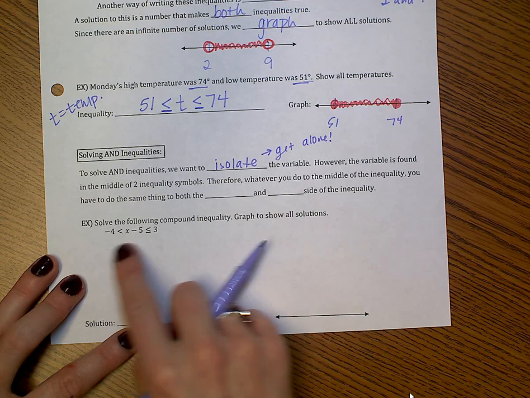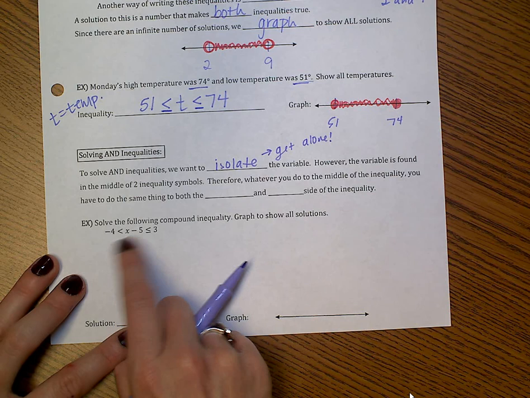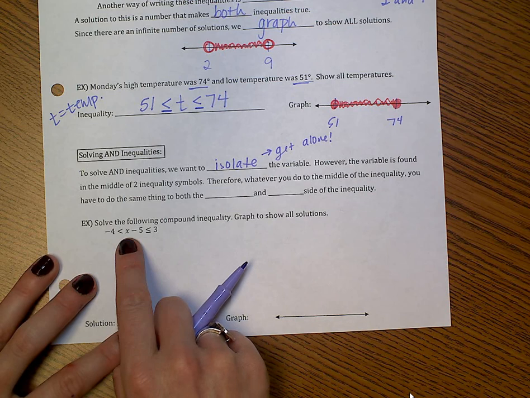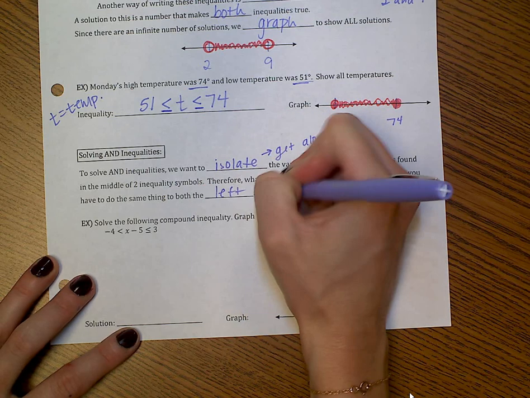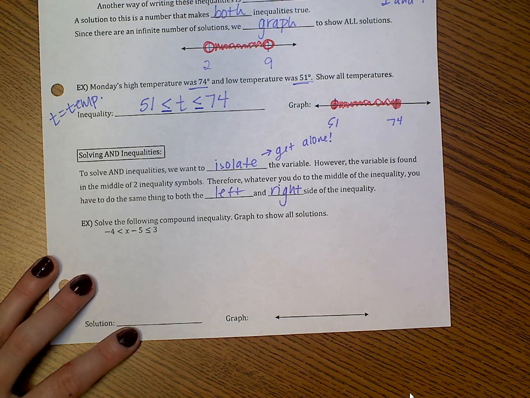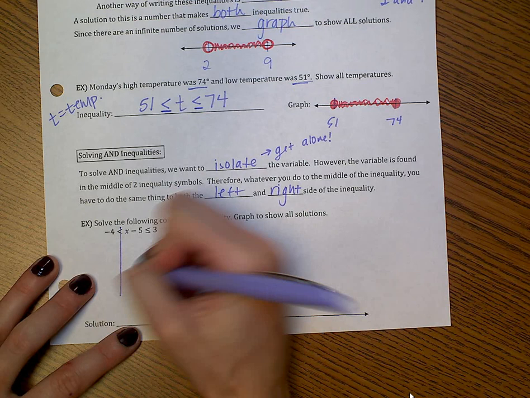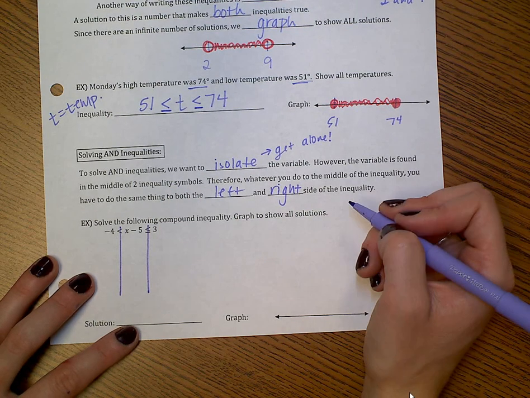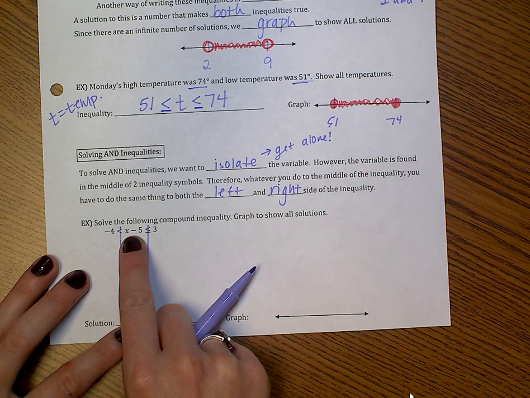Because if you look at the problems, the variable is found in the middle. There are 2 inequality symbols, since it's compound. So basically, you guys, whatever you do in the middle to get x isolated, you have to do that same thing on the left and on the right side of your compound inequality. So here's what I mean about that. If I were you, I strongly suggest drawing vertical lines through both of your inequality symbols, since there are 2. The goal is to isolate or get x by itself in the middle.